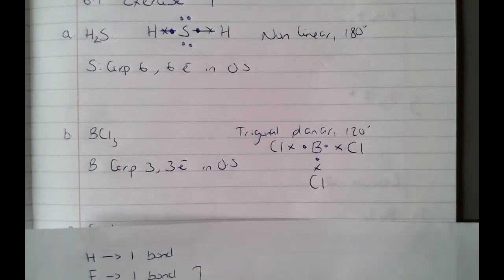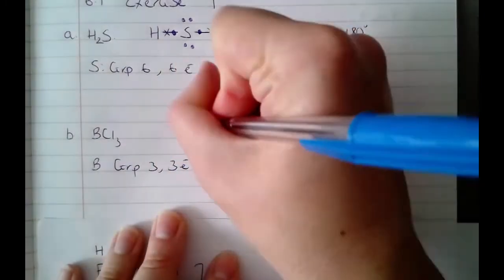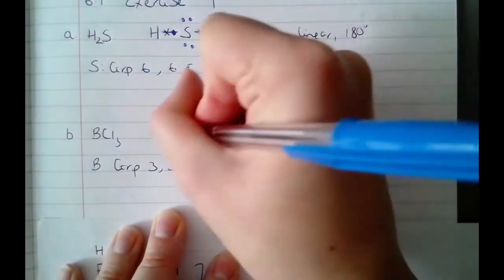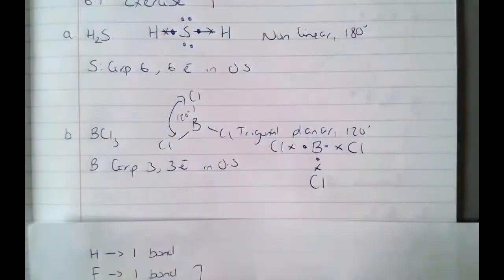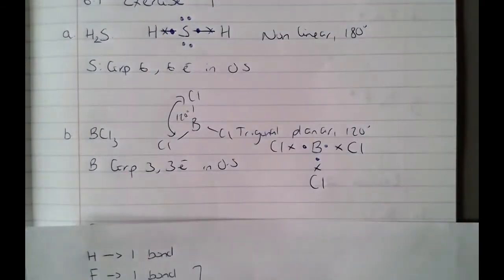So in reality, the shape of BCl3, I'd have boron, I'd have a chlorine up there, one down there, and one down there, and you would have a 120 degree bond angle, but I don't need to show that one. I'm just drawing my dot and cross diagram to work it out.